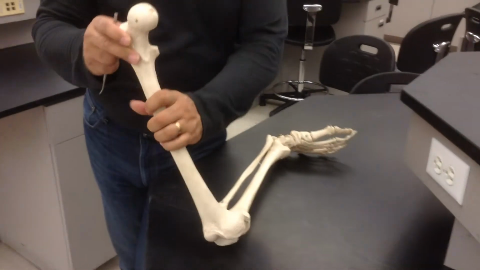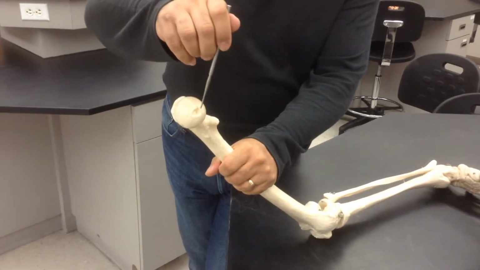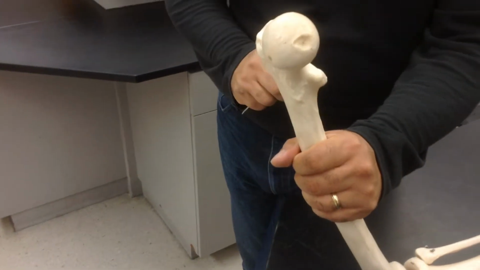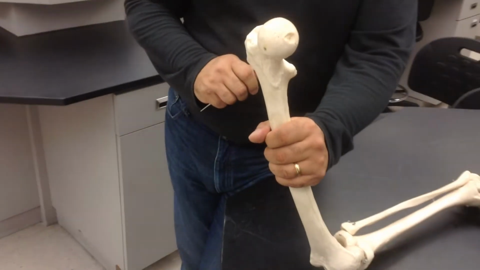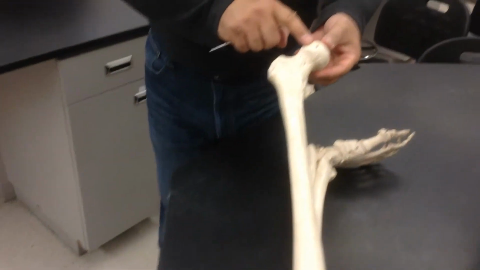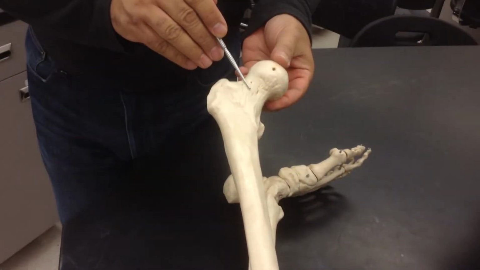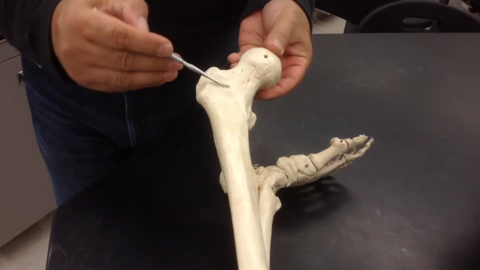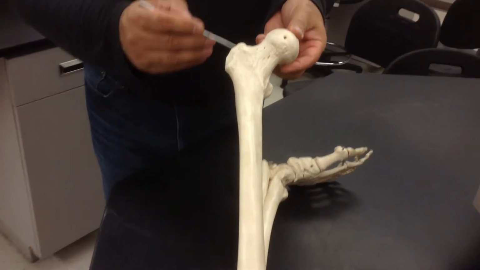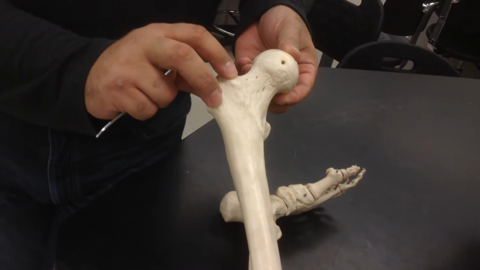And right down the center here, you can see there's a small hole. This little hole is an area where the ligamentum teres is located, connecting it right into the acetabulum. Extending from the head part, we get to the neck. And from the neck, you can see the angle is going to go inferior. We have this large mass of bone here known as the greater trochanter.